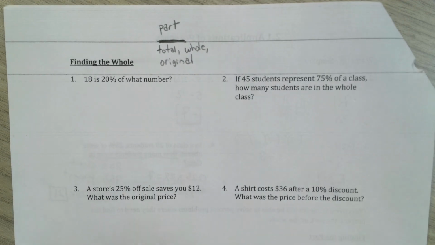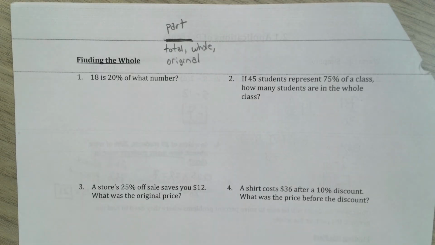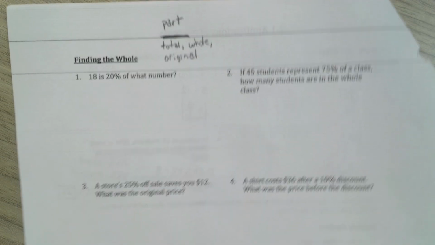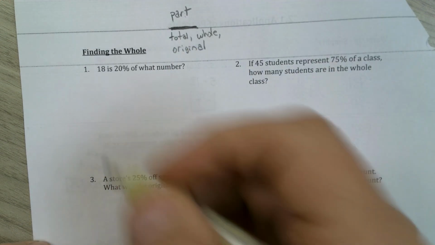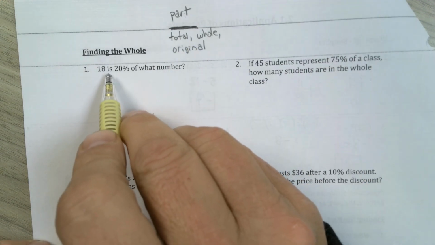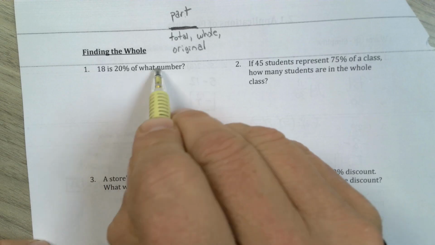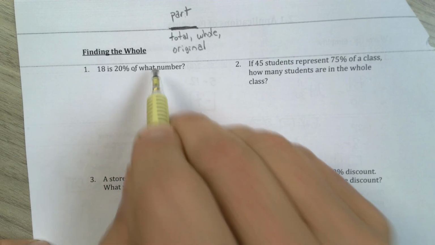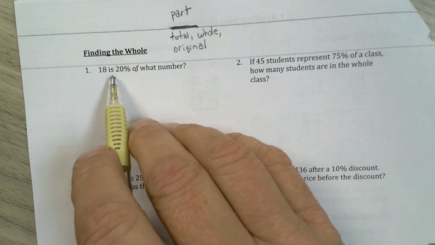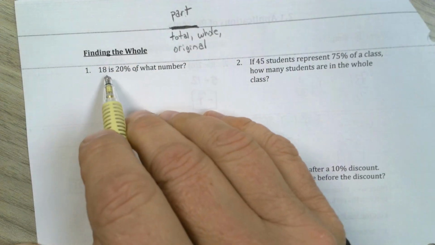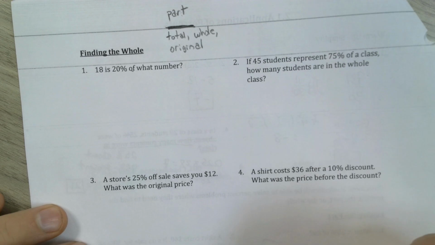So starting on the first one, 18 is 20% of what number? 18 isn't the total or the whole, 18 is the part. And one way to recognize that usually is the word "is." They have an "is" in between. And when they say "of what number," "of" is your unknown, and that's going to be your total. So that's what we're trying to find here: 18 is a part of some number. It's 20% of some number. We don't know what that is.